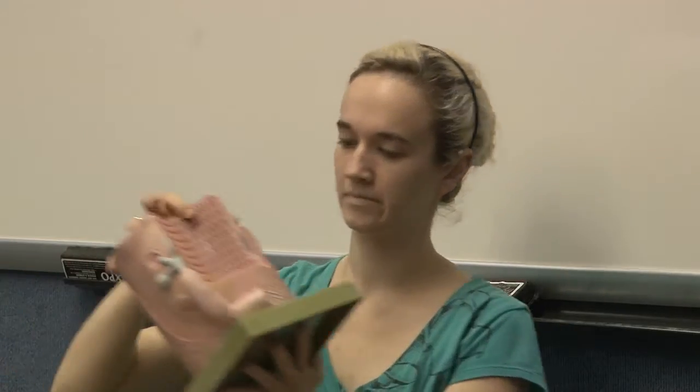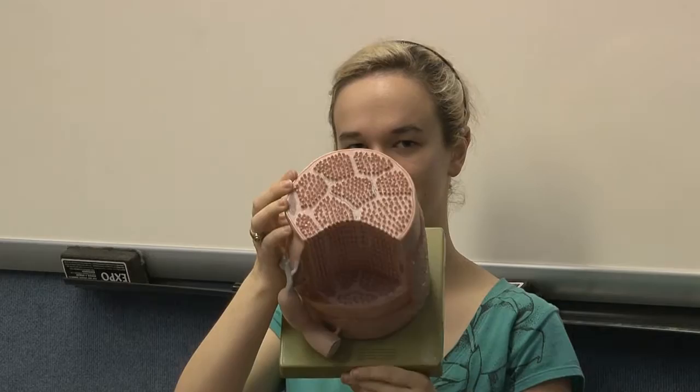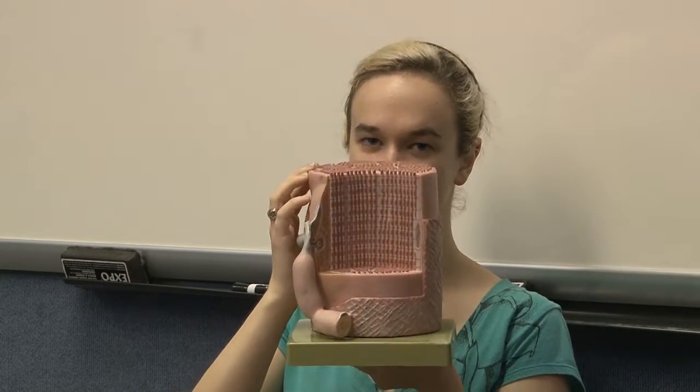Also, we have another specimen there that shows you where the nerve is interacting with the muscle. And this nerve on the outside is telling the muscle to contract, or in my case, to tell me to talk. So those are the different types of muscle. We have smooth muscle, we have cardiac muscle, and we have skeletal muscle. These are different muscles of the body.